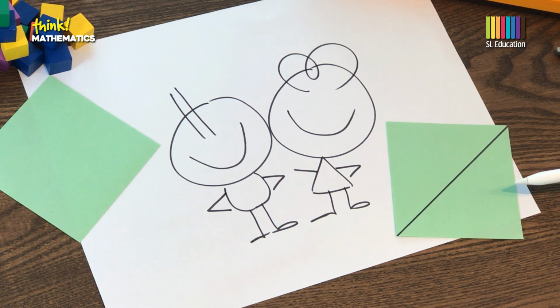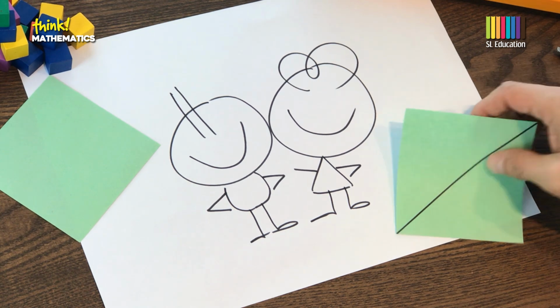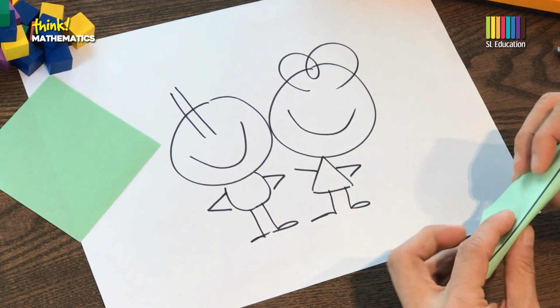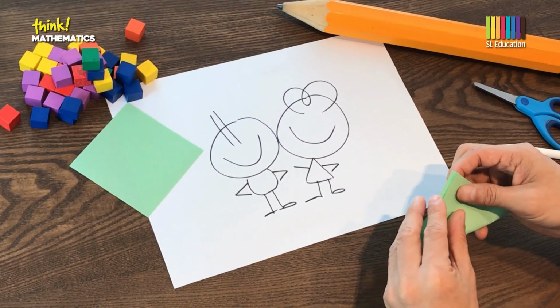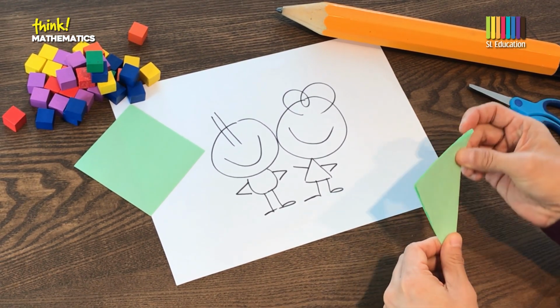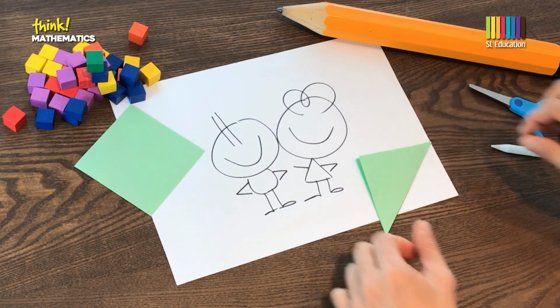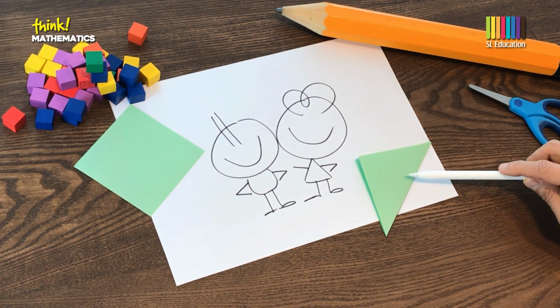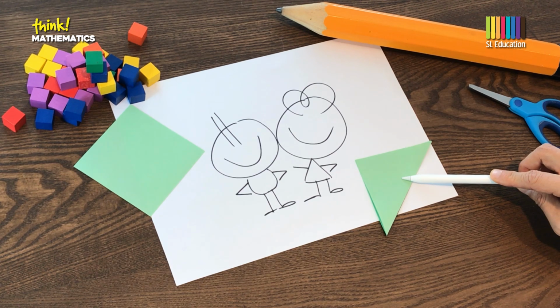How can we be sure both of them receive the same amount of paper? What is the way of checking? Some people think that we can check by folding. If the two pieces are the same amount of paper, when we fold, this will happen. So this is one way to check.